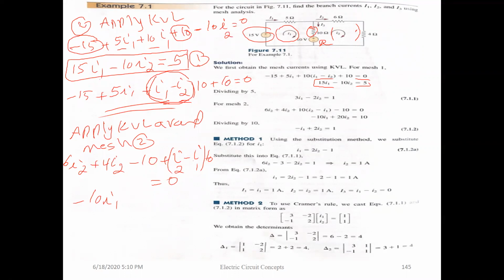And then we have the I2, we have 6 I2, and then we have 4 I2, so we have 10 I2. So we have 20 I2 equals 10 volts. So this is what we have here. The book here is exactly like this one, so use the same way. So this is equation number 2.